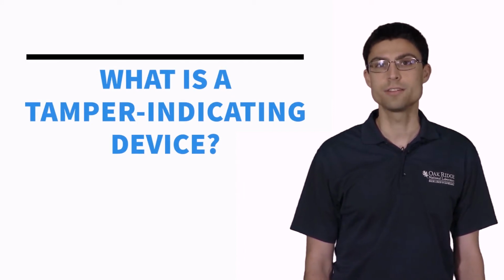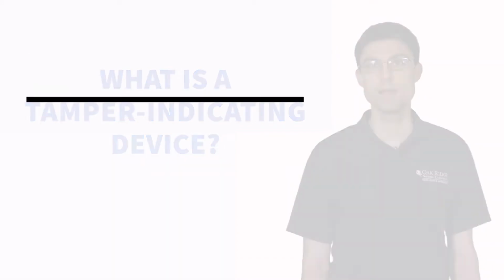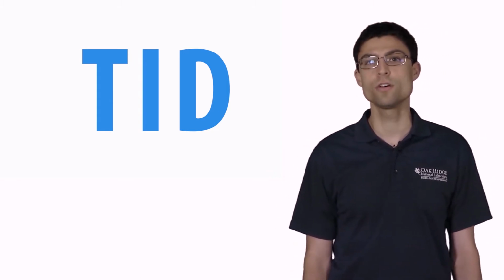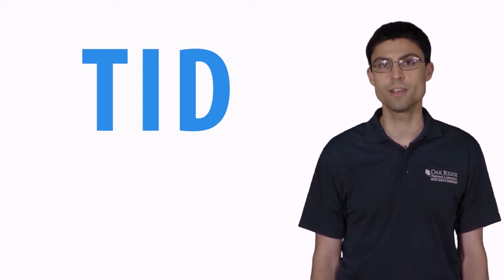So, what is a tamper-indicating device? A tamper-indicating device, or TID, is a device designed to leave non-erasable, unambiguous evidence of access or entry. TIDs are often referred to as seals because they seal a container against undetected opening. Unlike locks, seals are not necessarily meant to resist access, just record that it happened.